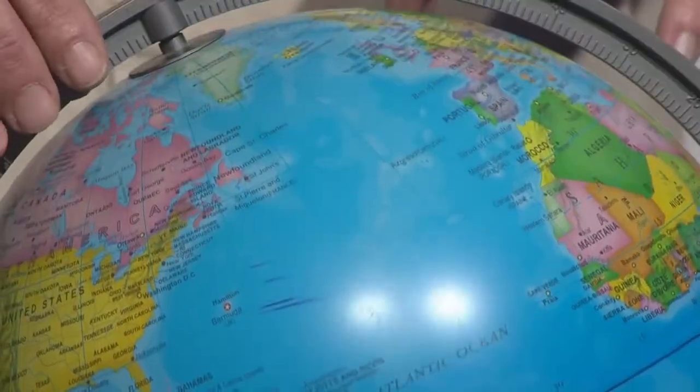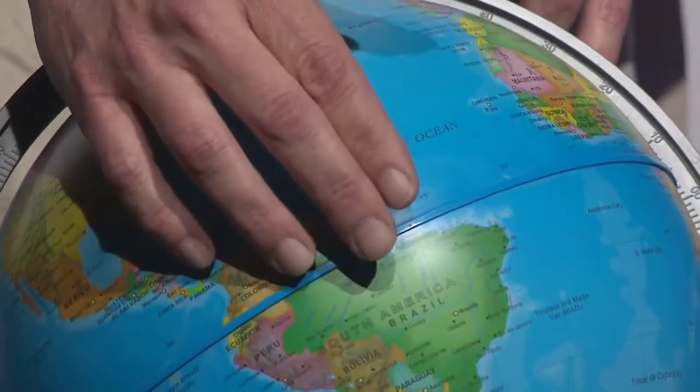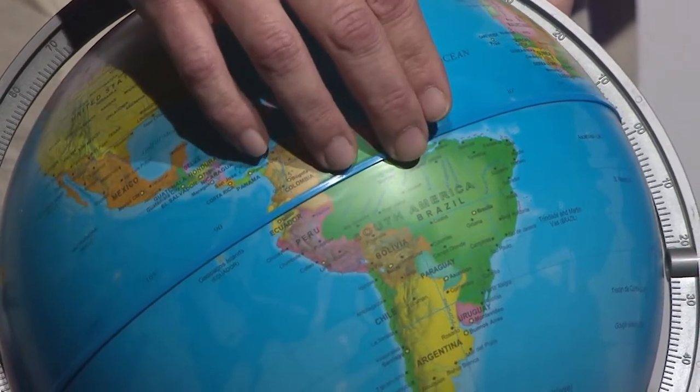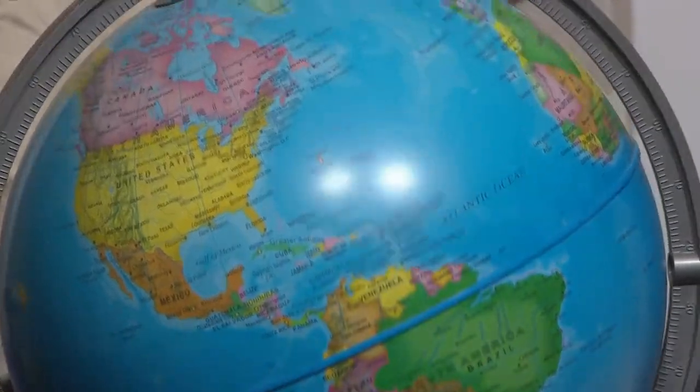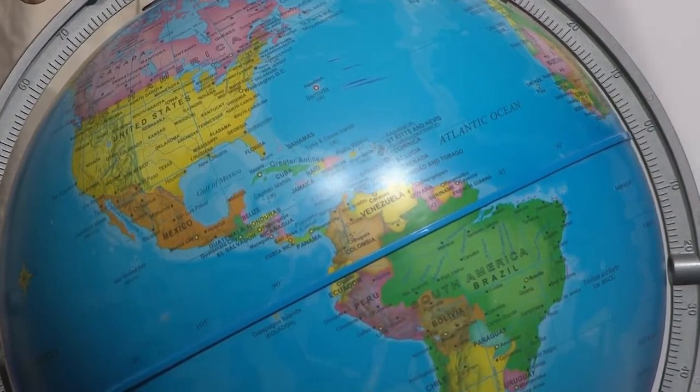And we also know that as we go closer to the middle or the center of the Earth, the climate is typically going to be hotter at those areas. And the farther north and the farther south that we go, we get cooler temperatures.